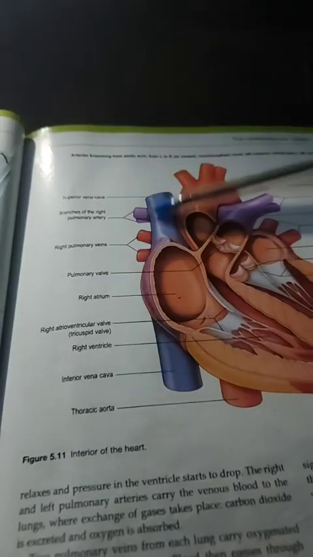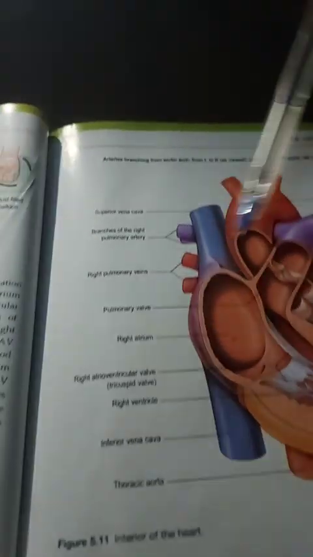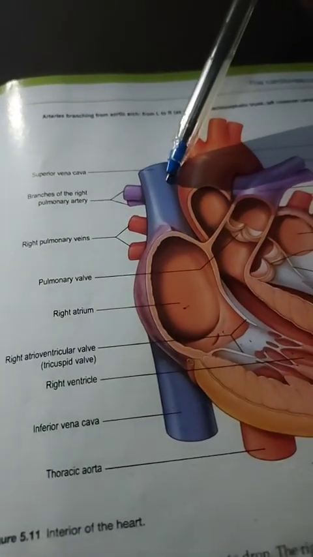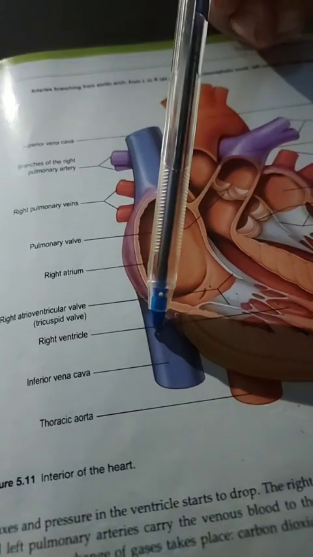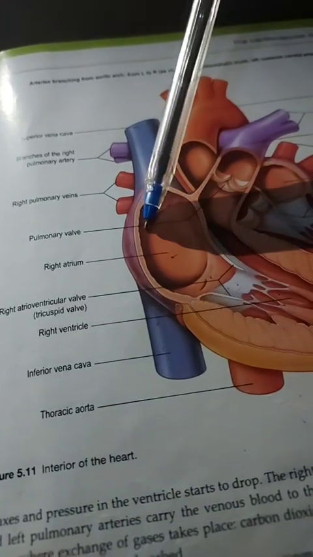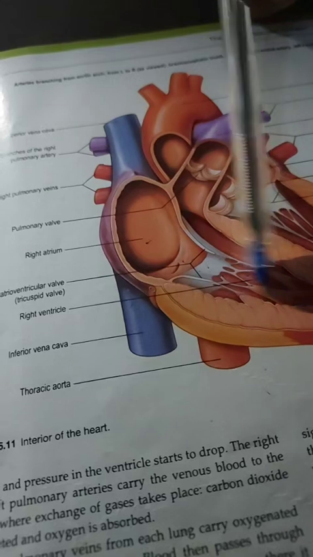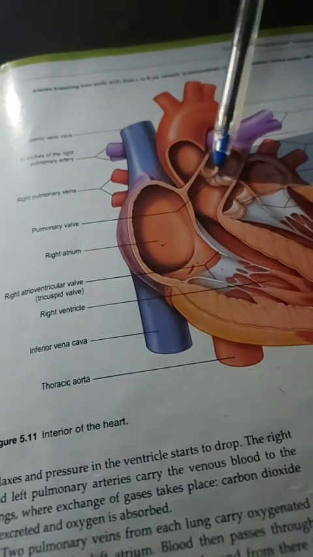So this is the interior part of the heart. Here we have the superior vena cava and the inferior vena cava. We have the right atrium, the right ventricle, and then the pulmonary valve here.